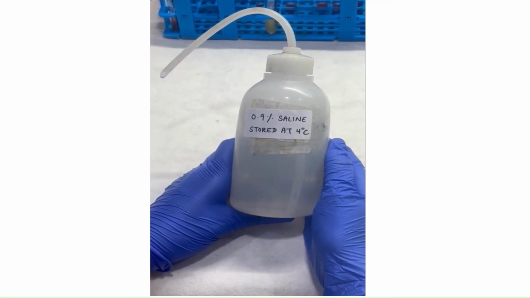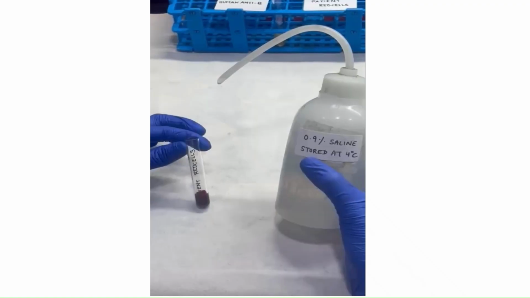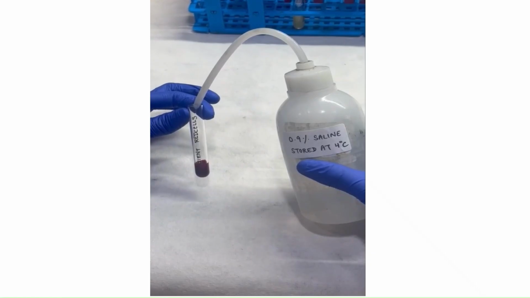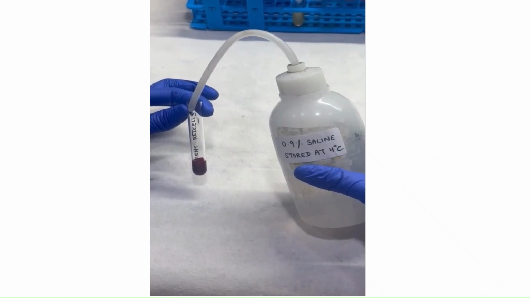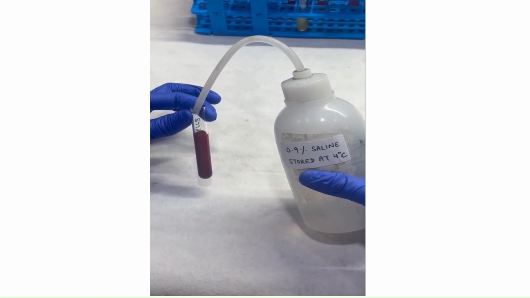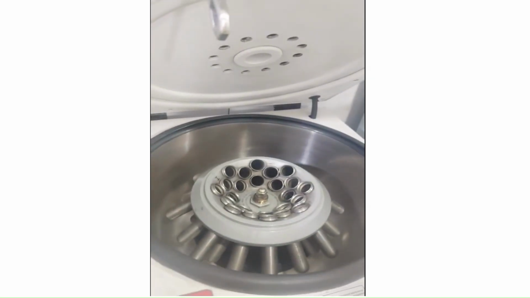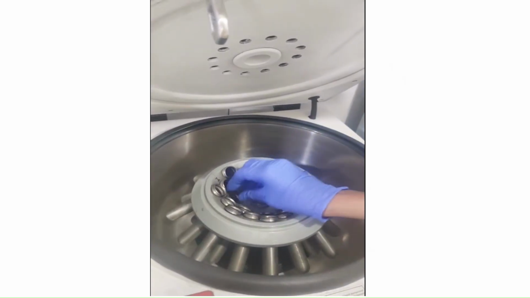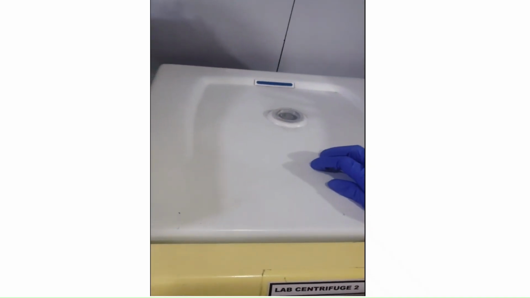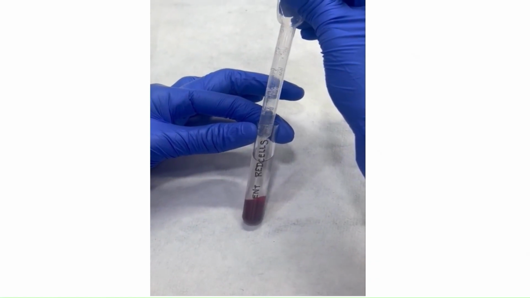Now we are going to wash the red cells with saline stored at 4 degrees Celsius at least 8 times. For washing, fill the red cell tube 3/4 with 4 degrees Celsius saline. Centrifuge the tube with proper balancing, and then remove the supernatant saline.